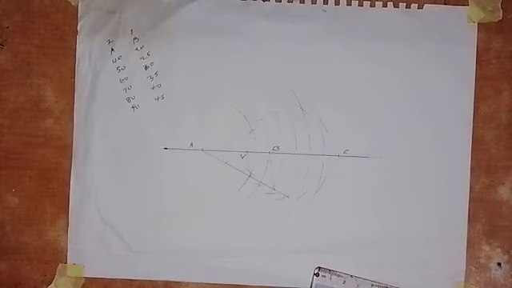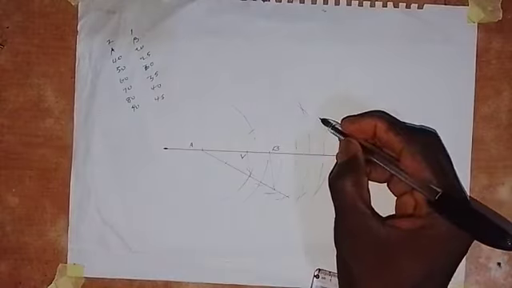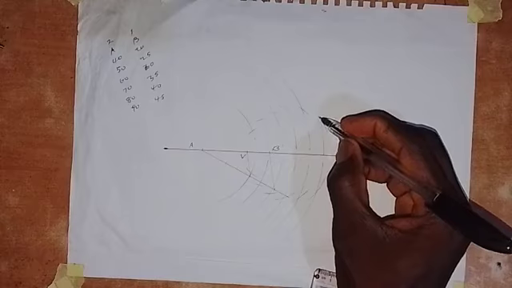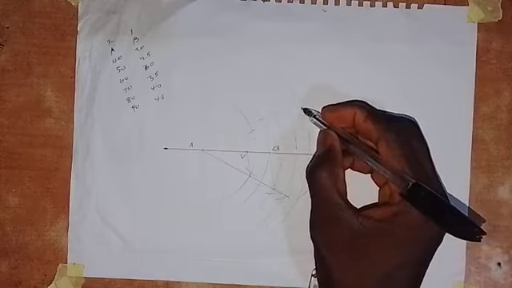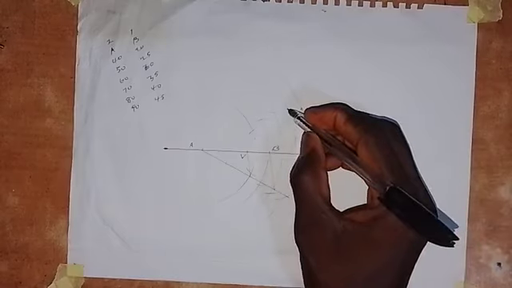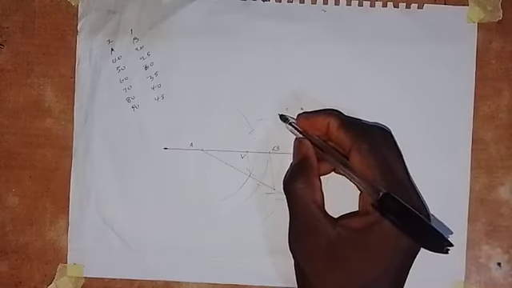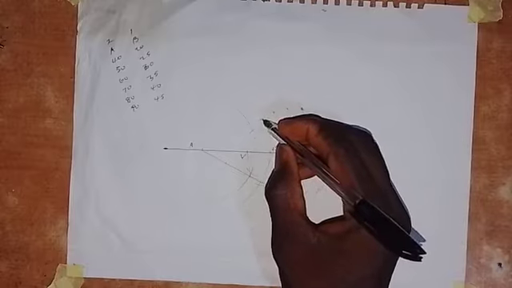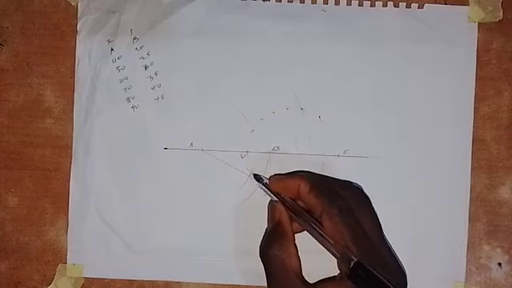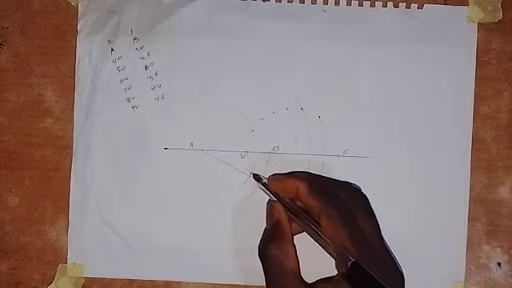All we need to do now is to join these points together to form the locus of the point which moves such that the ratio of the movement is 2:1. Let's make sure we can see this point clearly. So we can see the point.